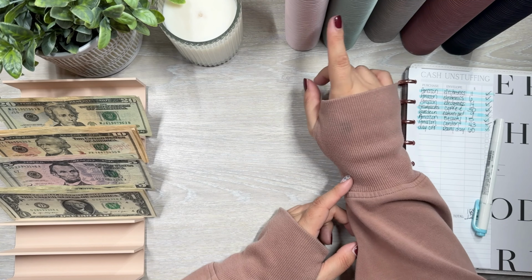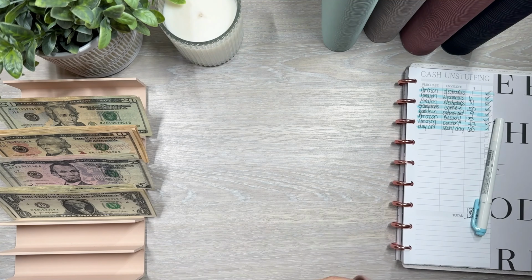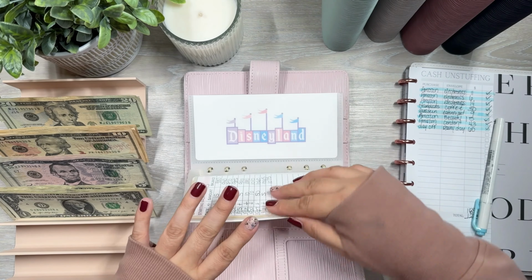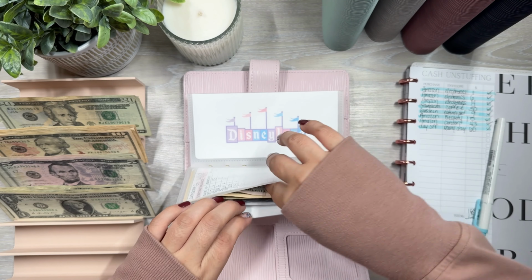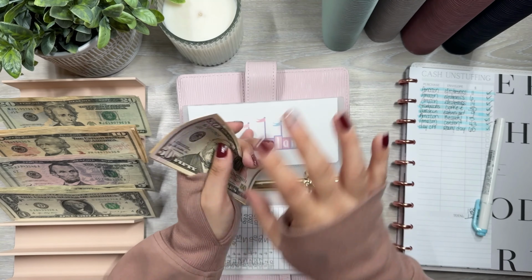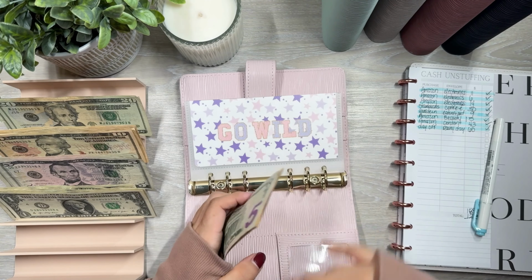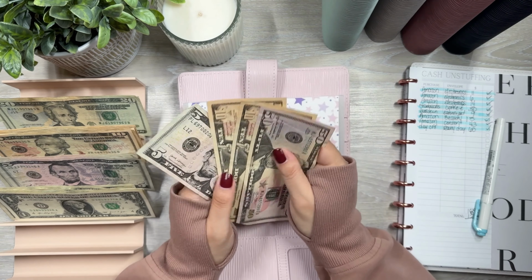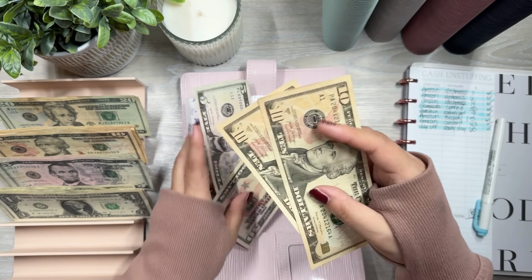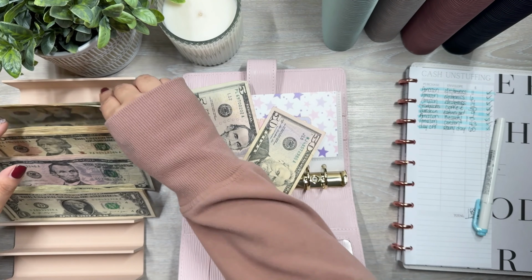Okay, next one I want to work on is this pink one. Go Wild. I have a feeling, if you're waiting to hear like I am about Go Wild, patiently waiting, I feel like they might say something soon.